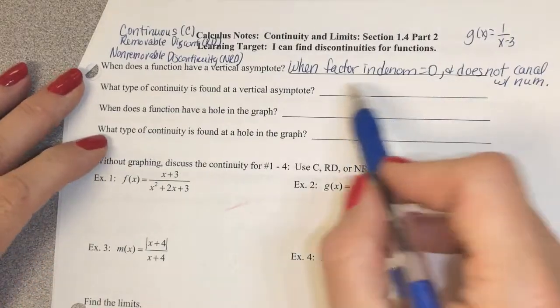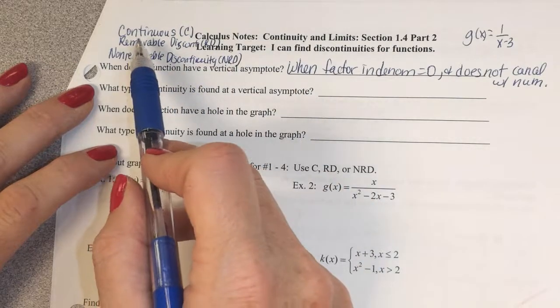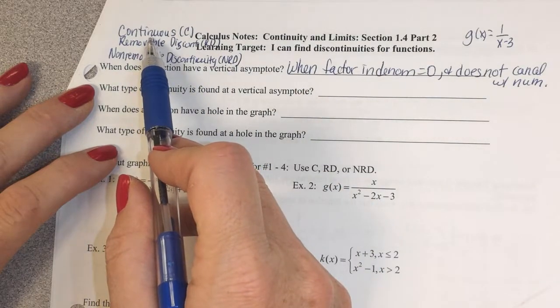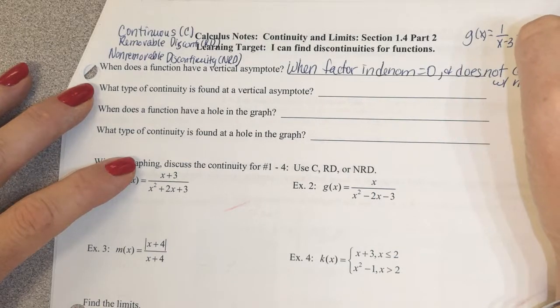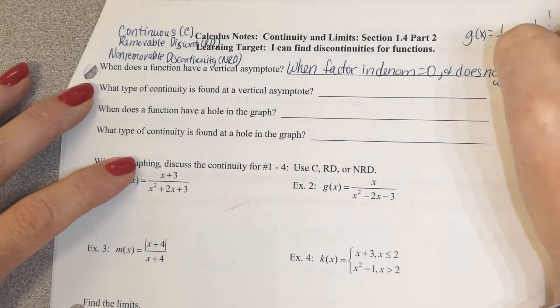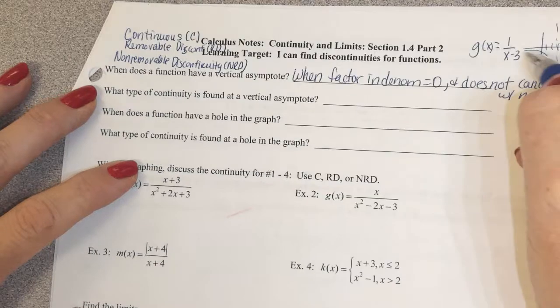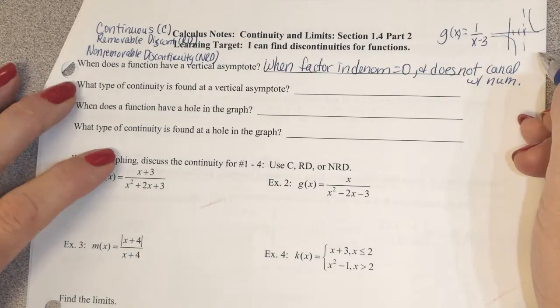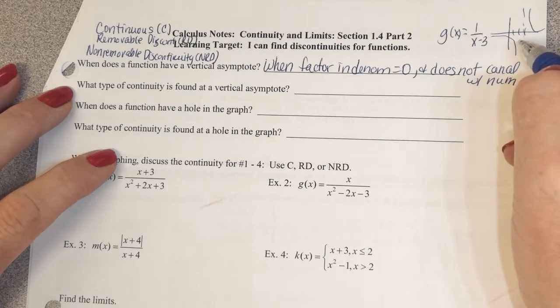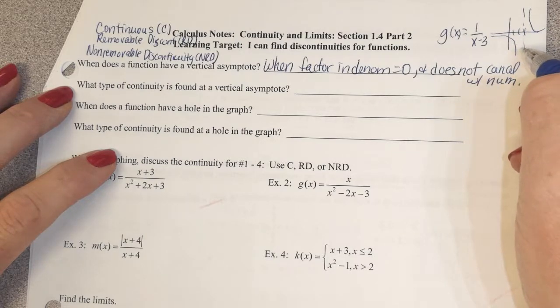So what about at this vertical asymptote? Is it continuous there? If I have a vertical asymptote like we did over here, here's the way it looked. Could I draw that without lifting my pen? No, so it's not continuous. Removable discontinuity means all I have to do is fill in a dot. Can I fill in a dot and make that continuous?